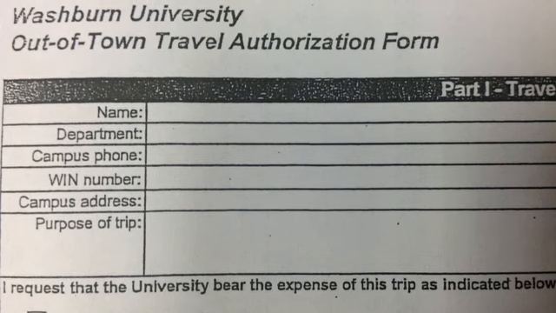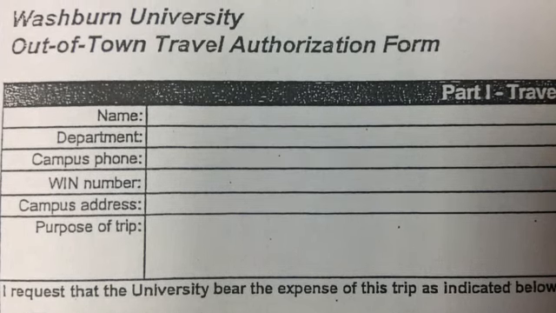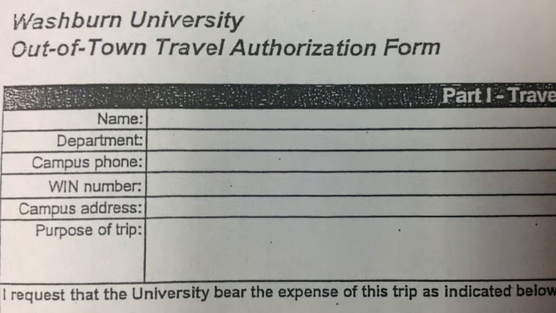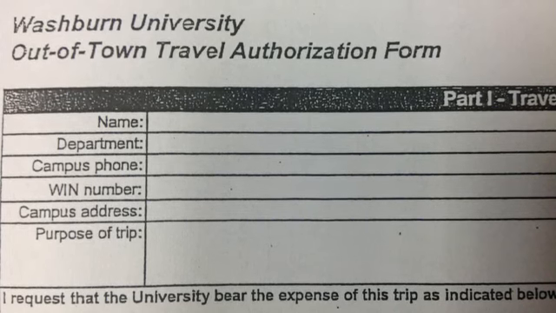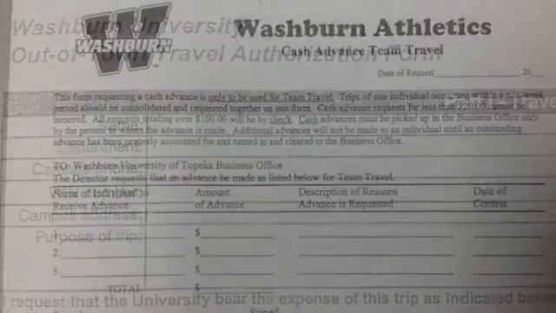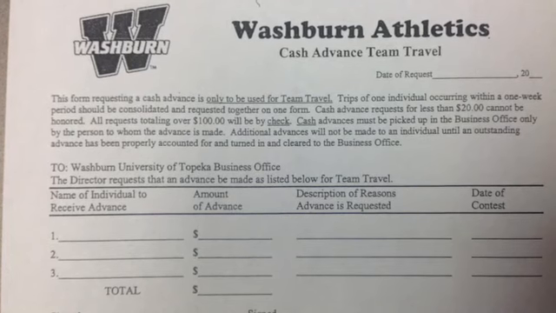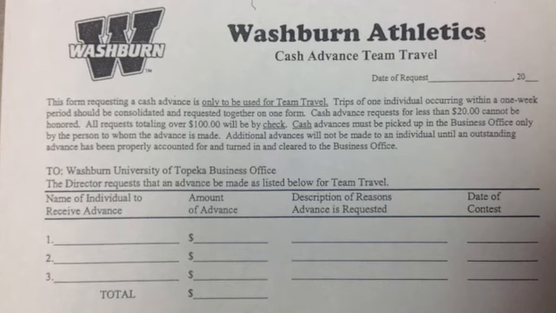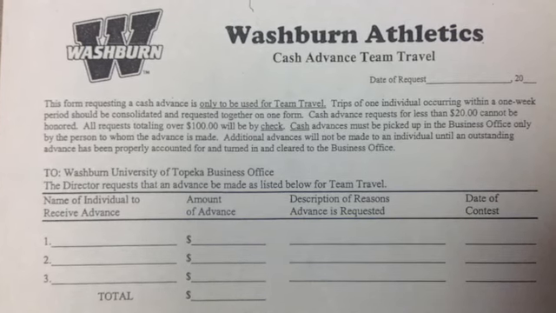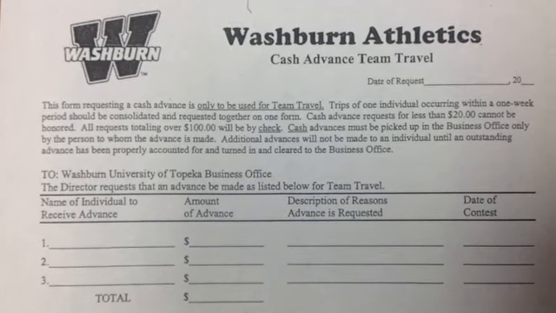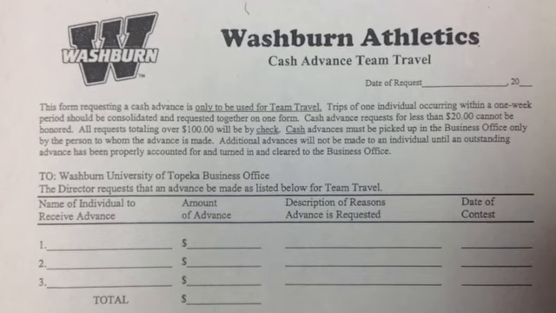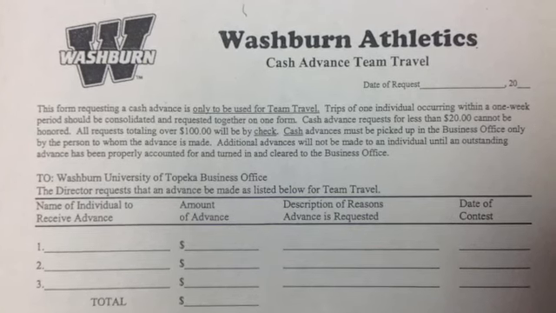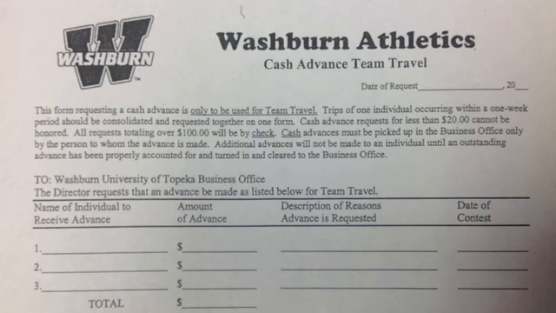Jeanette can help you with previous year expenses if you are unsure what expenses and amounts to include for each trip. If you will incur travel expenses that will not be direct billed to the university, you can request a cash advance for each trip. Of course, to get a cash advance, you will need to complete a cash advance team travel form. Again, you'll need to fill out a separate form for each trip, but all requests can be turned in at one time prior to the start of your season.